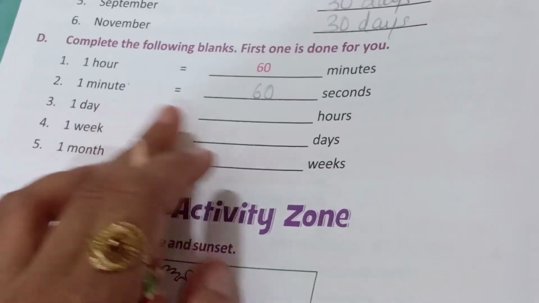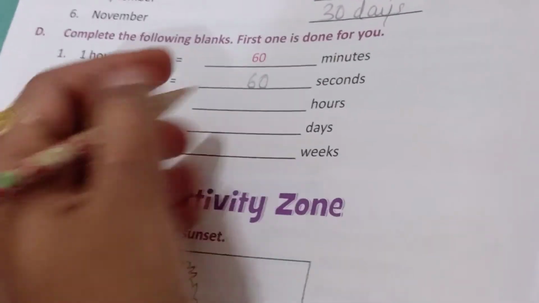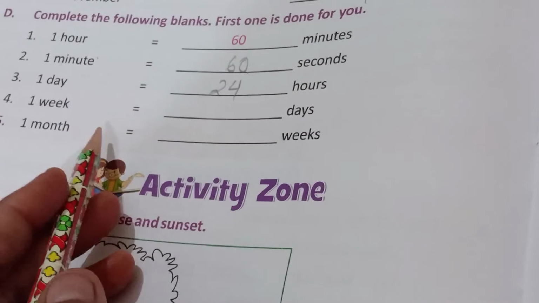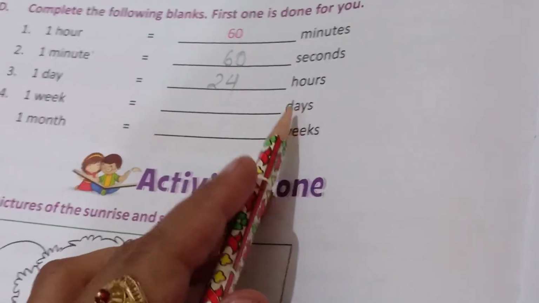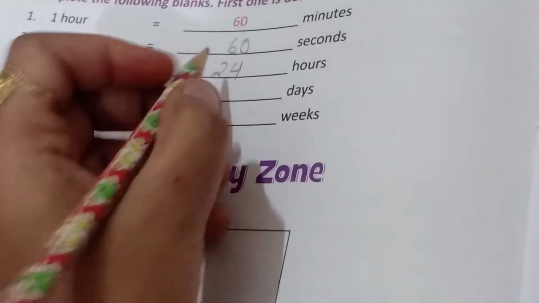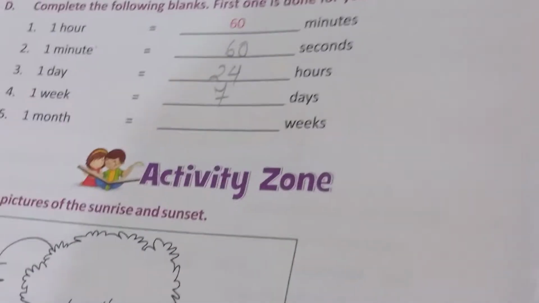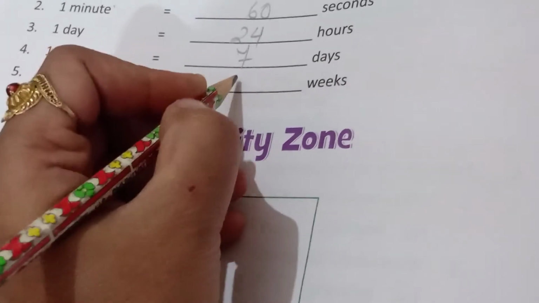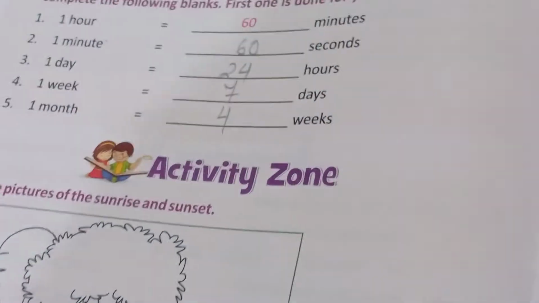Then 1 day equals to dash hours. एक दिन में कितने hours होते हैं? 24 hours. Then 1 week equals to dash days. एक week में कितने days होते हैं? So you will write 7 days. And 1 month equals to dash weeks. एक month में कितने weeks होते हैं total? 4 weeks. Is that clear?